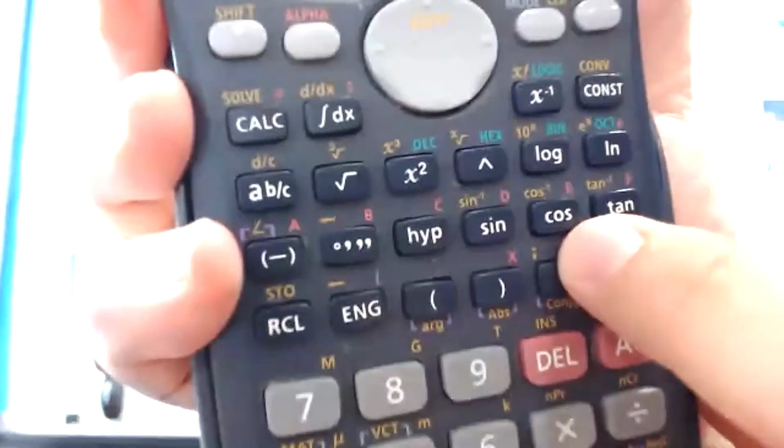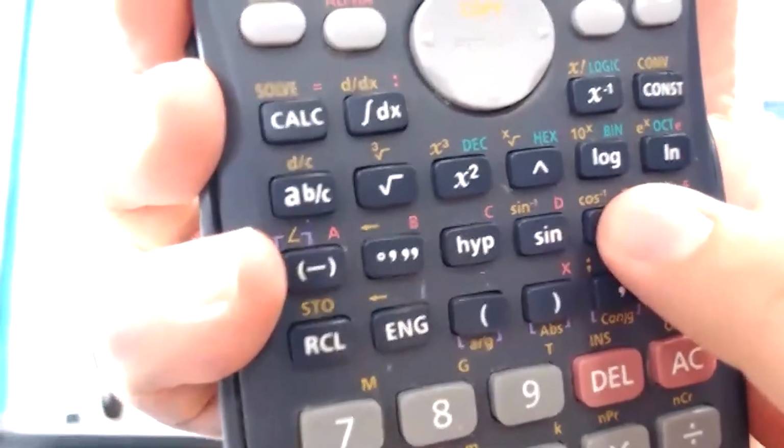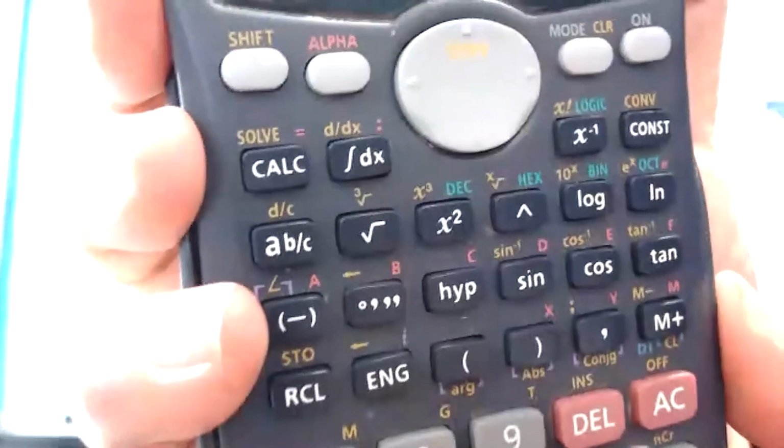Now, what you've got to do here is press, so if you have a look at the cos right here, oh, that's too close. Let's see if the webcam is focusing. Oh, that's really bad. Hang on. All right, so you look at cos. There we go. You can see arc cos over there. So you press shift if you're using Casio, and then you press cos to get arc cos.